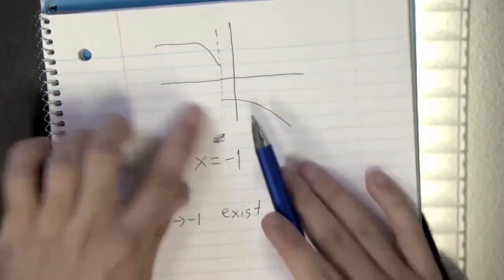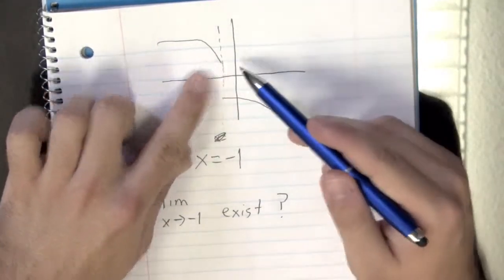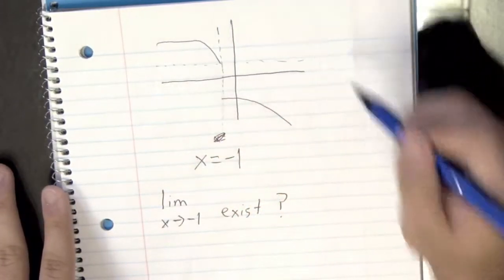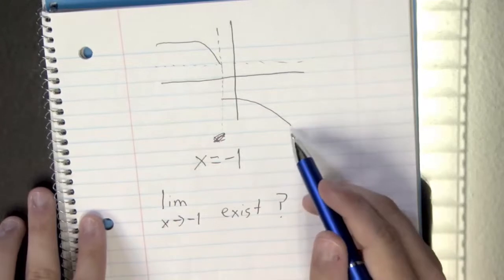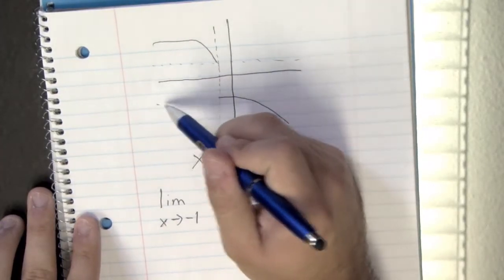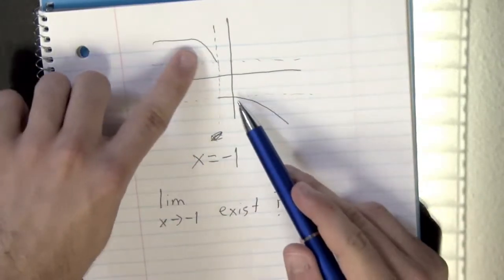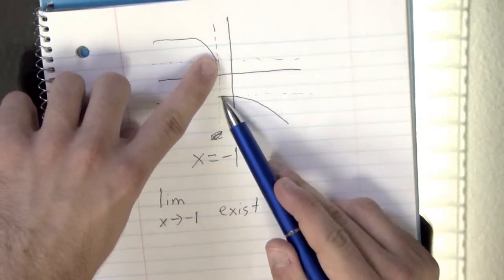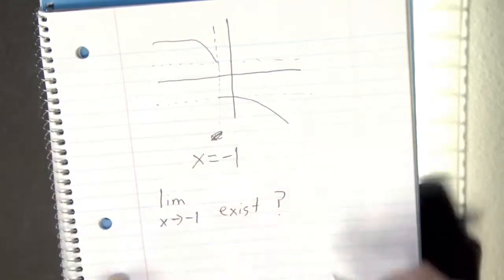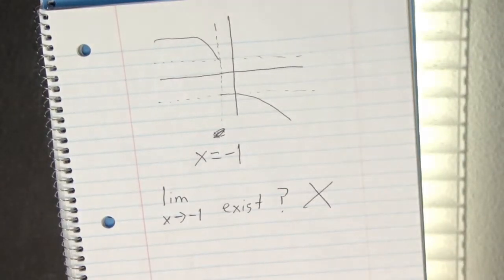Well, let's look at it from the left and right. From the left, it's approaching some number up here. As it approaches -1 from the right, it's approaching some number down here. So they're not approaching the same y value when they come to this point of -1. So this limit does not exist.